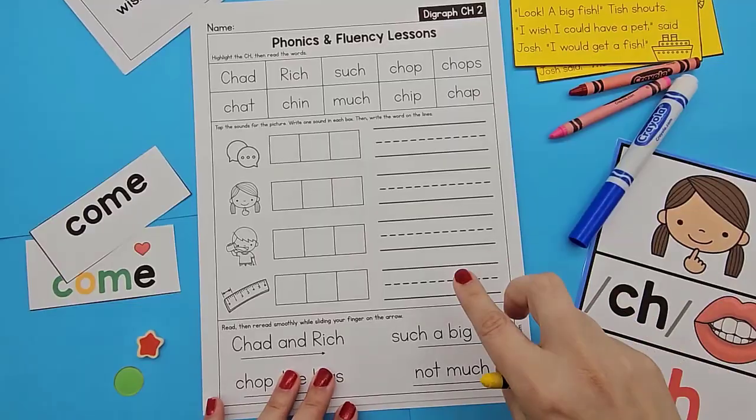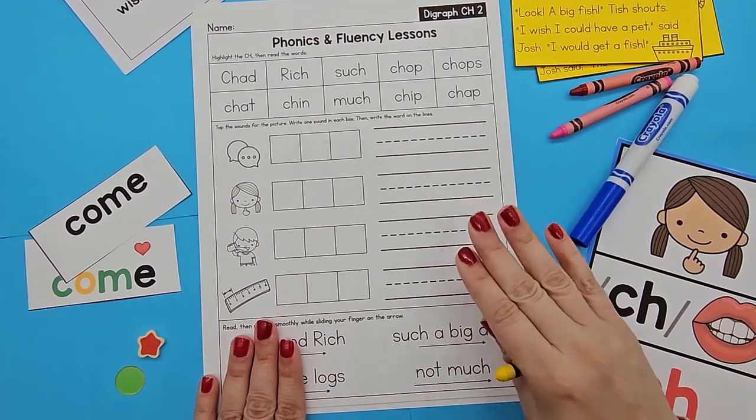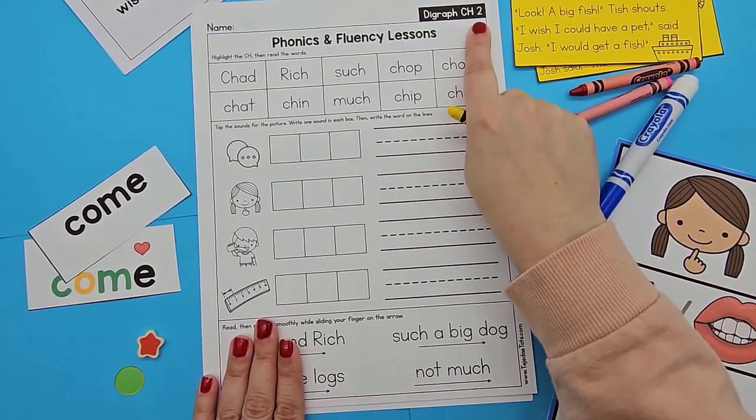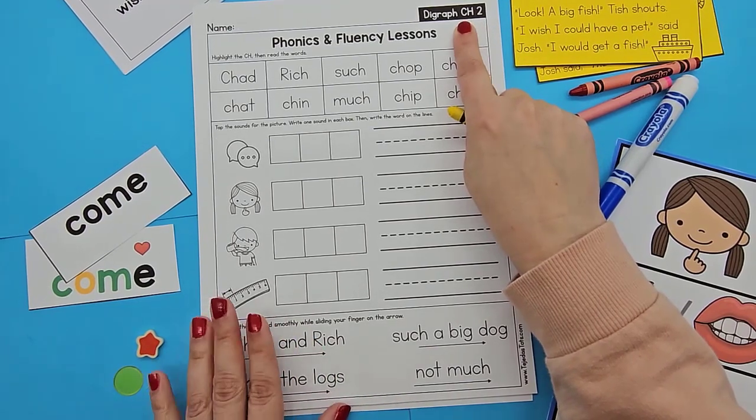So let me show you how my Phonics and Fluency lessons make it super easy for you to do, and it includes all of these components from beginning to end. Watch this. Okay, so each lesson has 2 pages, and I've marked each lesson with the focus skill here. The number 2 just means it's the second lesson for this skill.